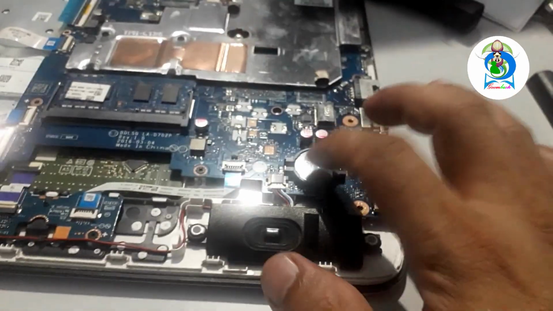So disconnect the power cable. Remove this battery. Remove the screw. After that, remove this CD player and remove the screws. After that, you have to remove this battery, that is a CMOS battery.